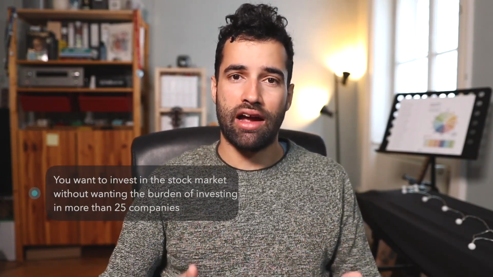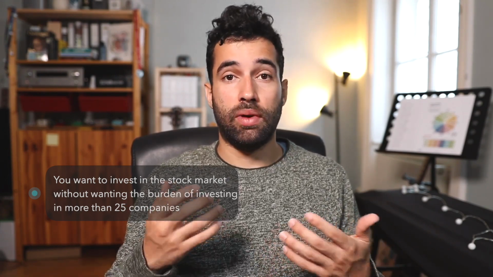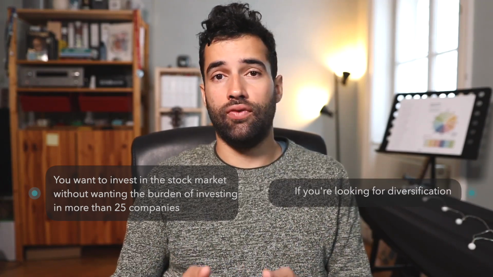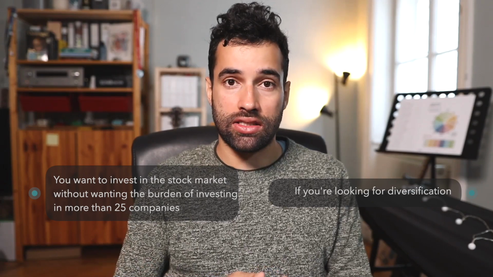So ETFs are for you if you want to get invested in the stock market, but you don't want to have the burden of investing in more than 25 companies by yourself. ETFs are also interesting for you if you are trying to diversify your portfolio without buying more stocks. For example, in my case, I try to have 15% of my money invested in small cap stocks. But since I have so many stocks already, and small cap stocks are pretty tricky, I just buy regularly an ETF of small cap companies. So yeah, ETFs are an easy way to invest your money and get a nice return out of it.